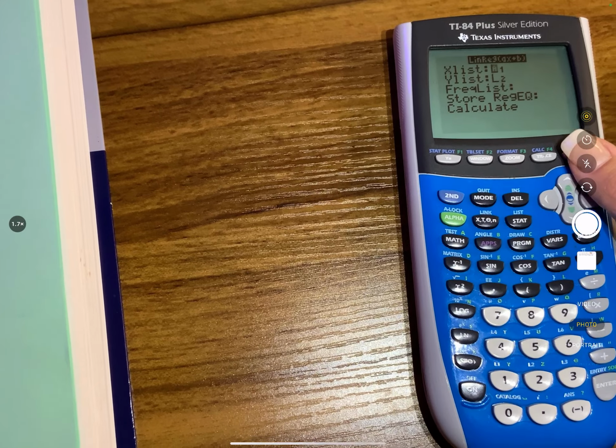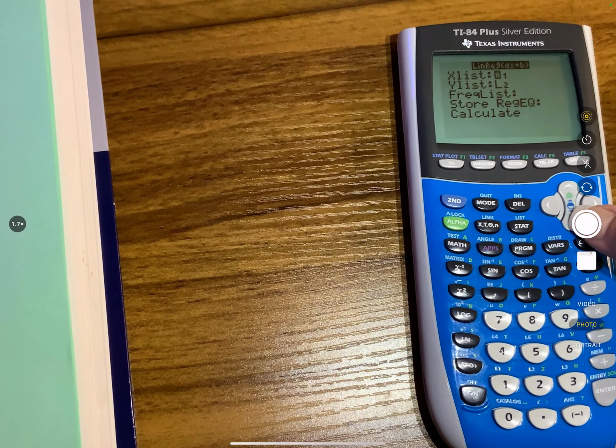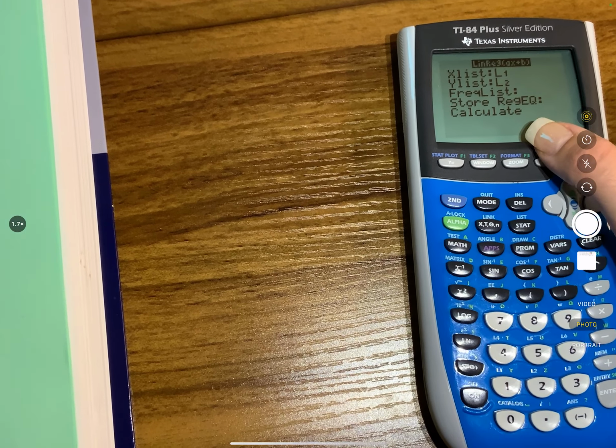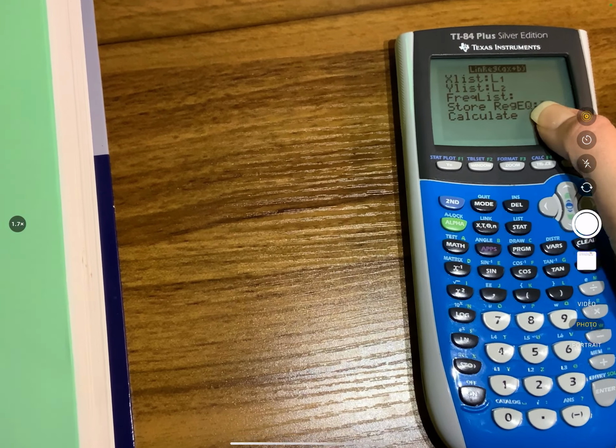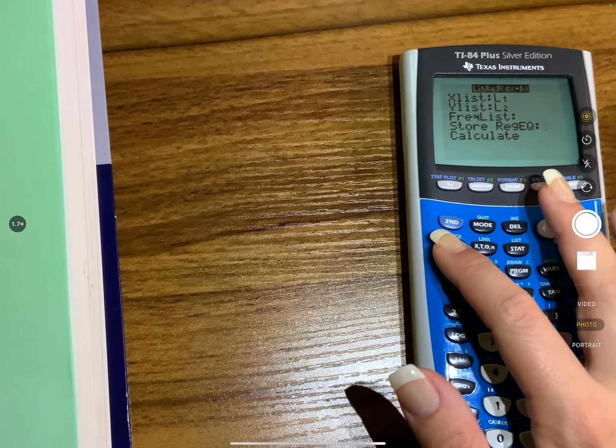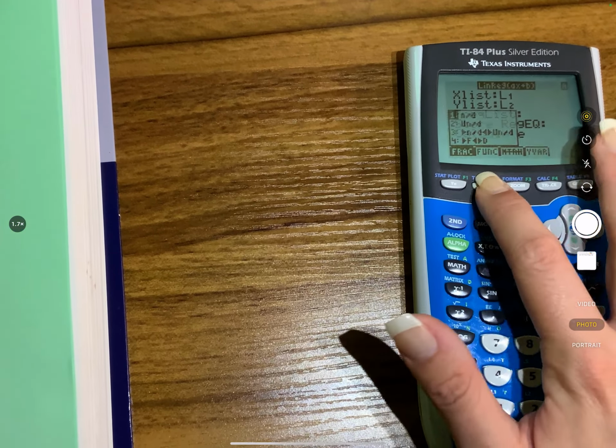X list, Y list. Now, this is where we're going to store the equation. Frequency list doesn't need anything there.